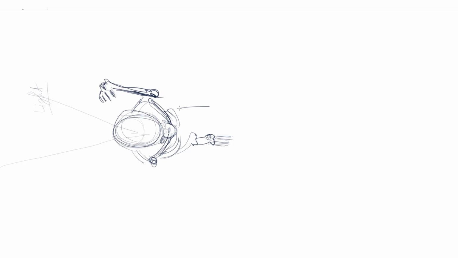See this one, and this is for the closer one. So if you can see, this is the closer angle. So this is one for the lower part, and so this one, and this one for the hand.